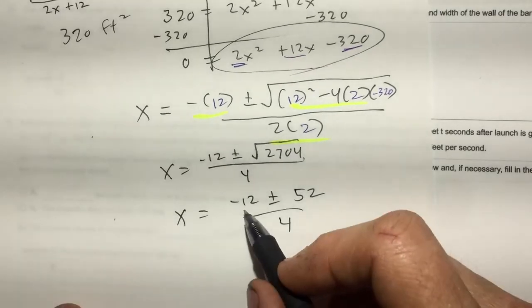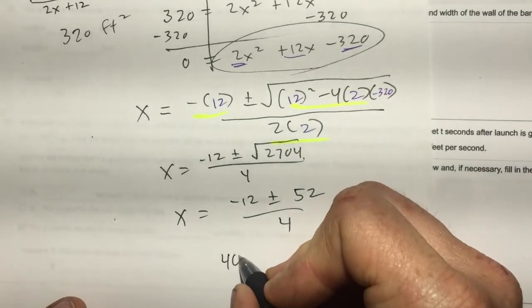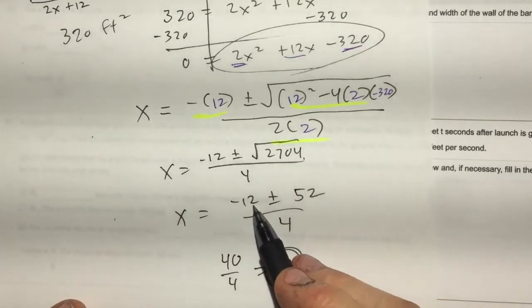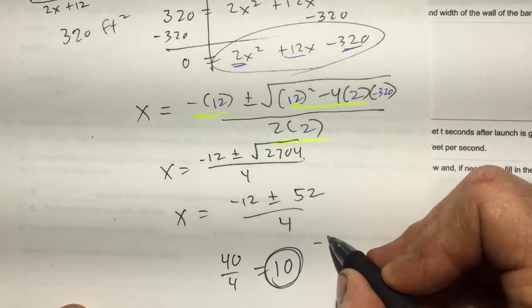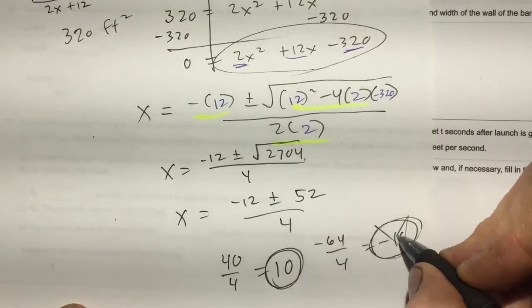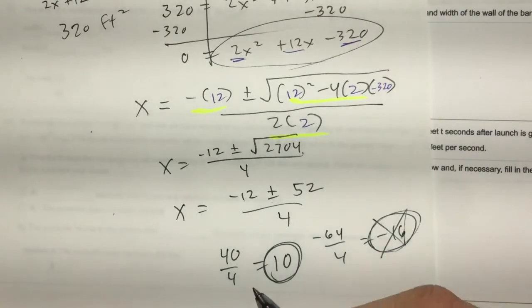Which means we got -12 plus 52, which is 40. And 40 divided by 4 would be 10. I got -12 minus 52, which is -64. Divided by 4 would be -16. And we can't have a negative distance. So x has to be 10.